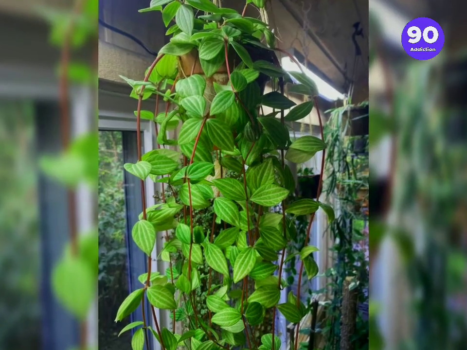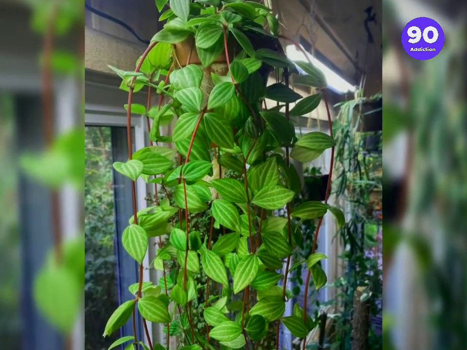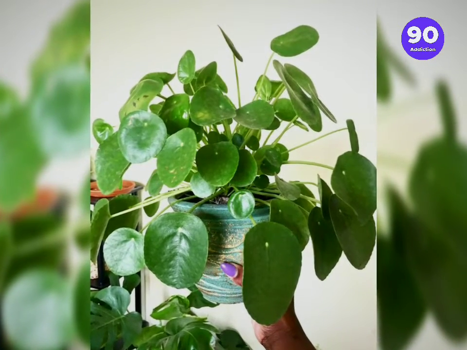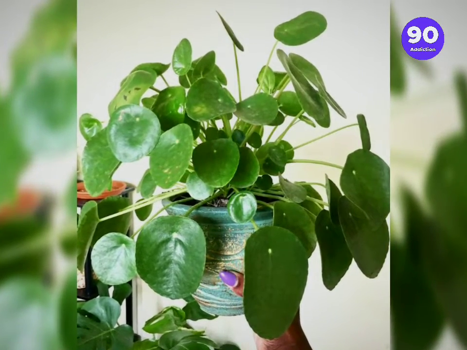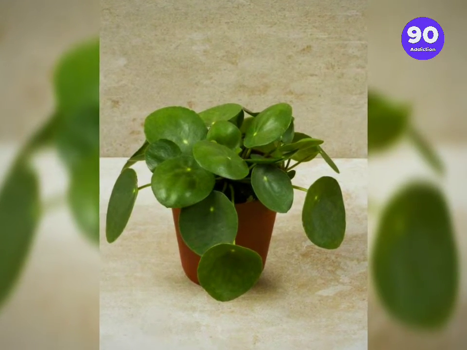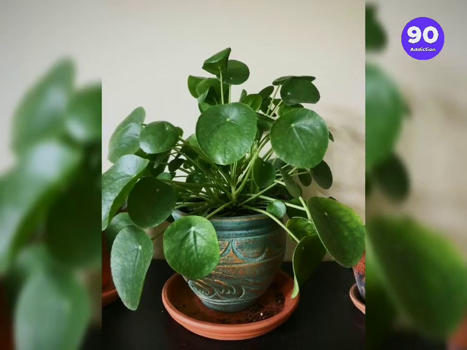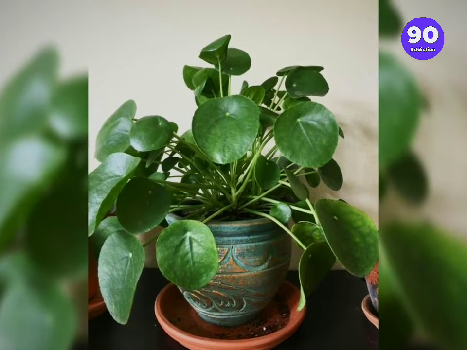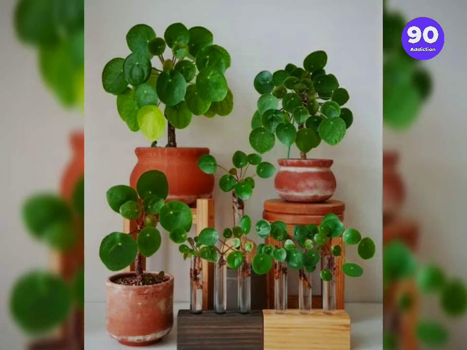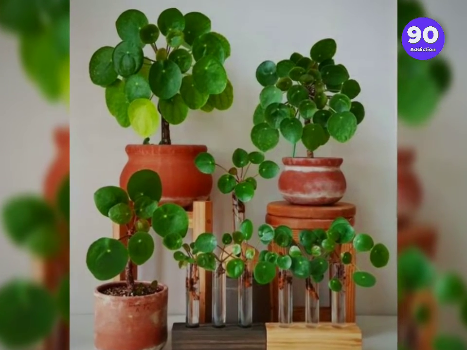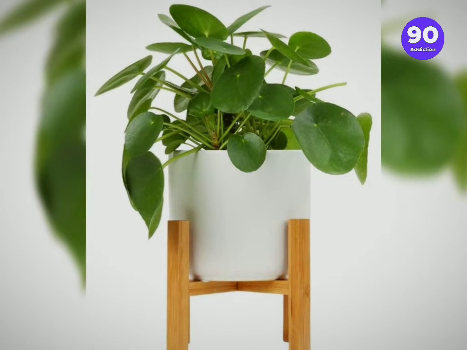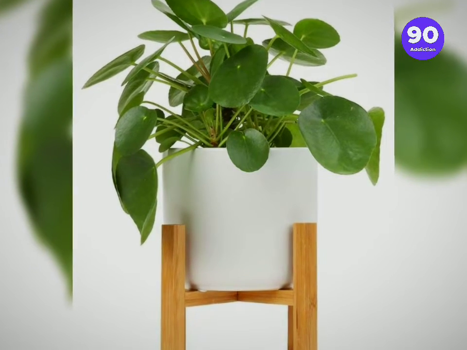And now the fifth one is indoor plant decor. Money plants can be used in various indoor plant arrangements and displays. They can grow in a hanging basket, be placed on shelves, or be trained to climb on moss poles or a trellis. Money plants are used as indoor plant decoration.